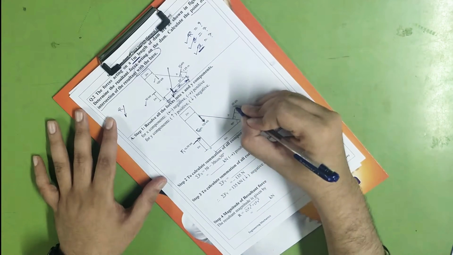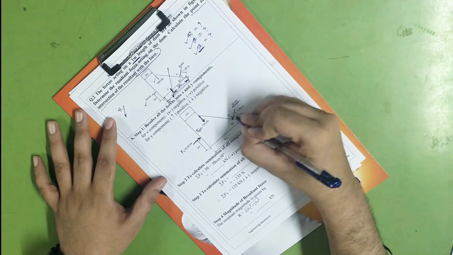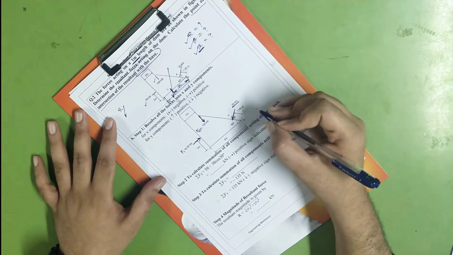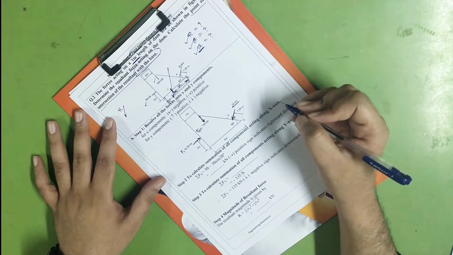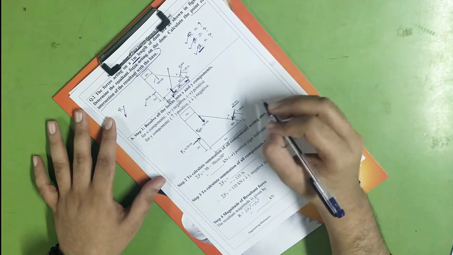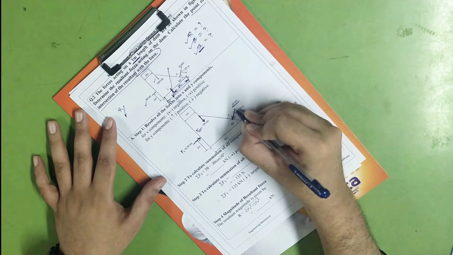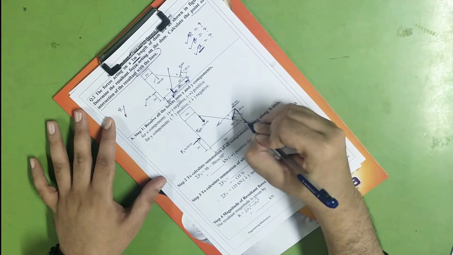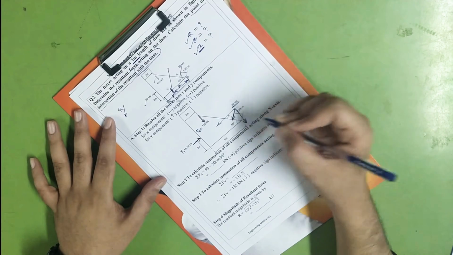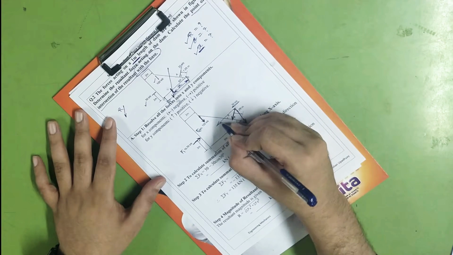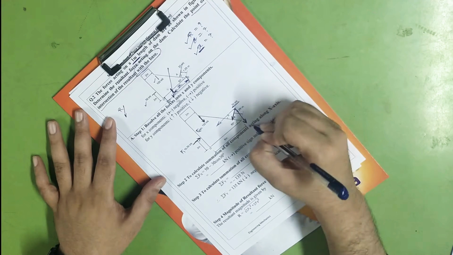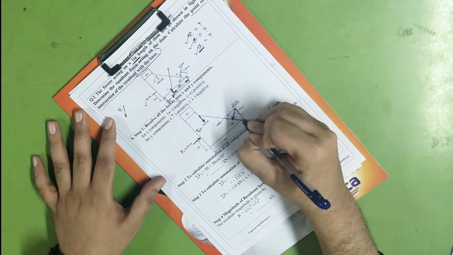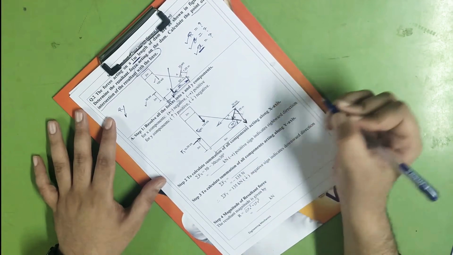When we go for the third force, you can see that it is a 30 kilonewton force acting at some angle with respect to either horizontal or vertical, and that force I have to resolve. But for that, first I have to find angle theta. Now if I resolve this force, this will become the X component and this will become the Y component. This force is physically acting in the third quadrant, so its X component will be towards the left-hand side and the Y component will be downward.